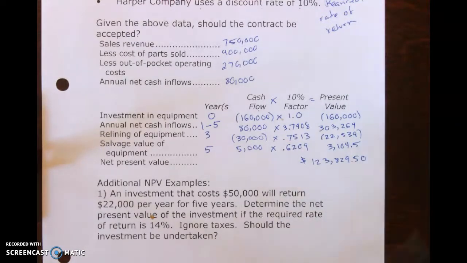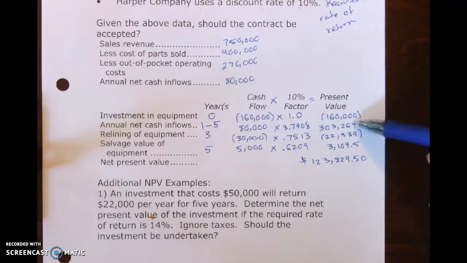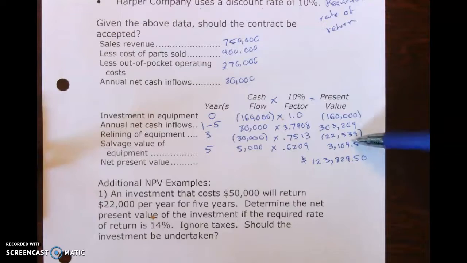Another way to look at this is to say the present value of the benefits of the contract exceeds the present value of the costs of the contract. Okay, that's another way to look at that.